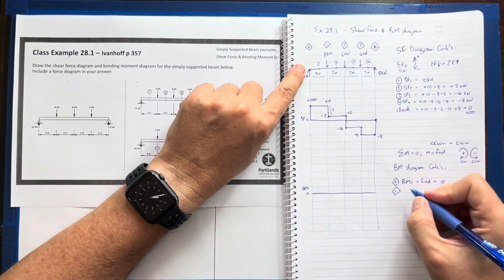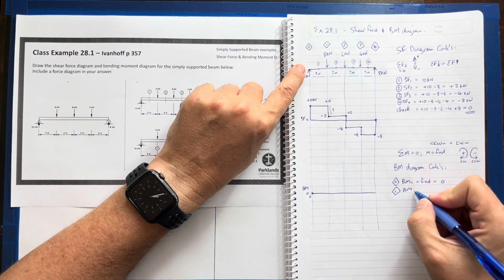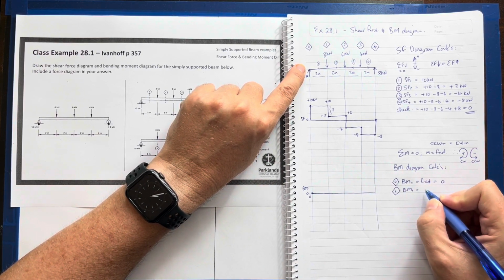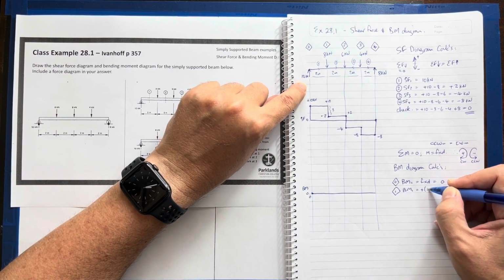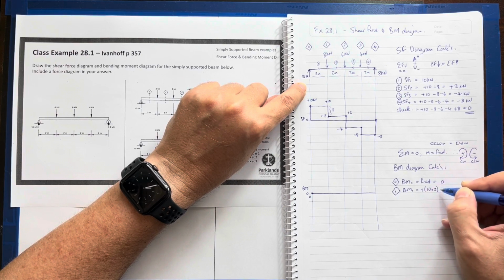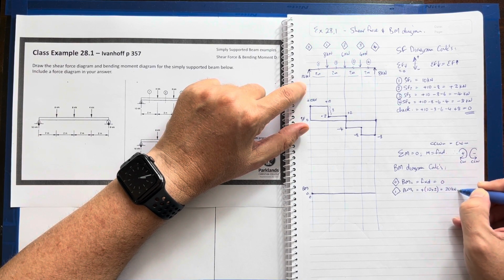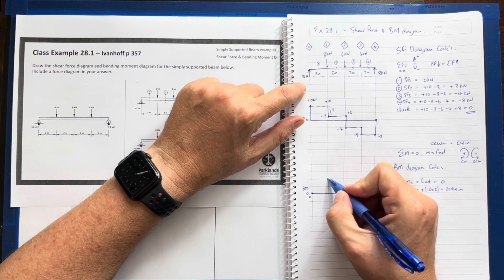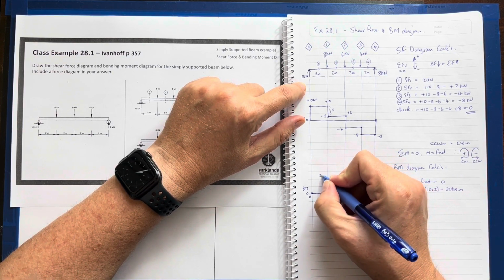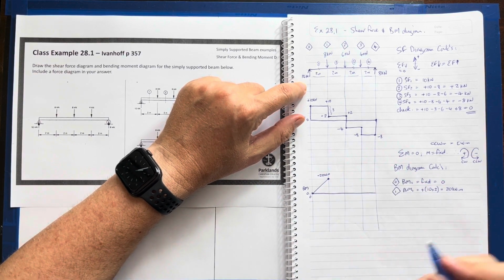And so this is going to go clockwise. So I start there and I do that one as 0. Bending moment 1 is force times distance. It's going to be positive because it's clockwise, 10 times 2. And that is 20 kilonewton meters. So at point 1, I now put 20 kilonewton meters. And I can draw a straight line to that.